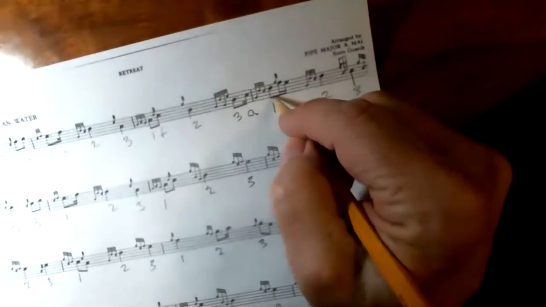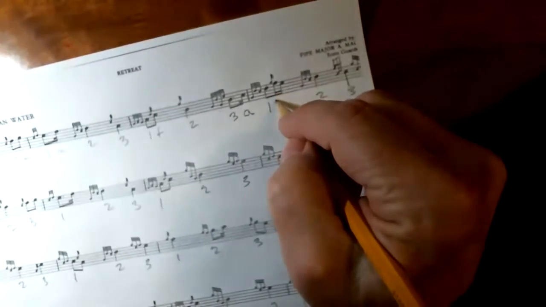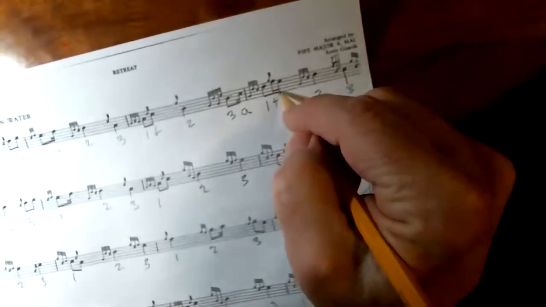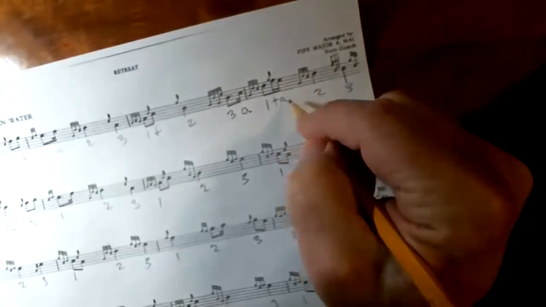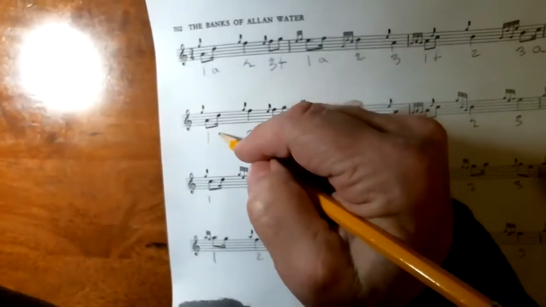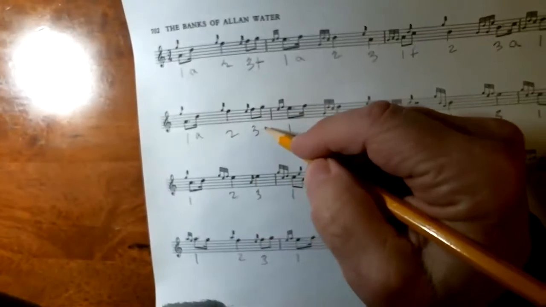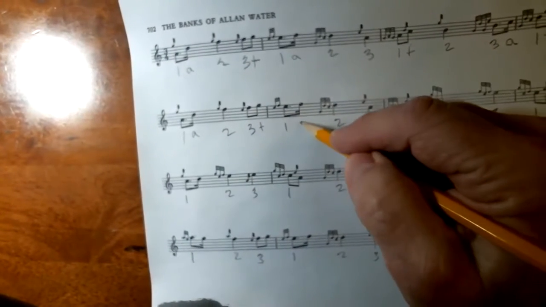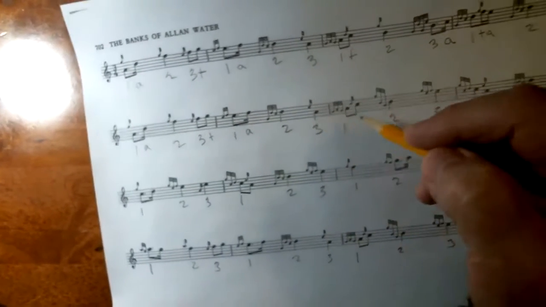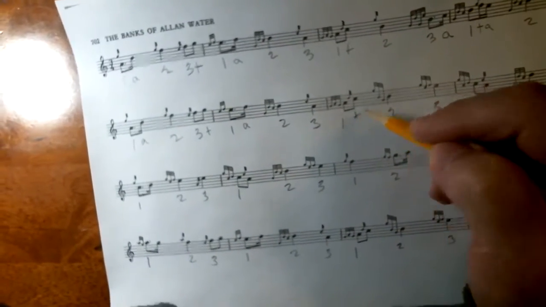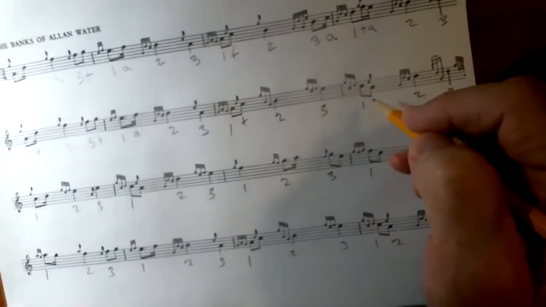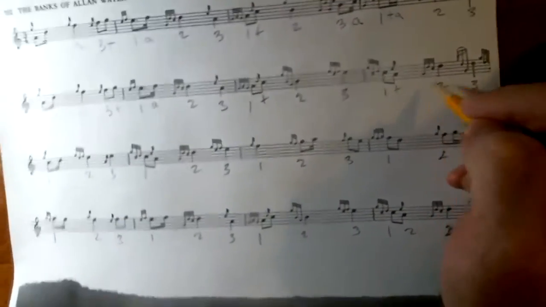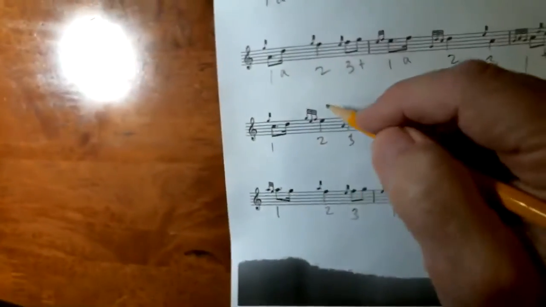1. Okay, this is an eighth note, so this would be the and of 1, and then this would be an and like that. 1, 2, 3, and 1, 2, 3, 1 and 2, 3, 1 and 2, 3.